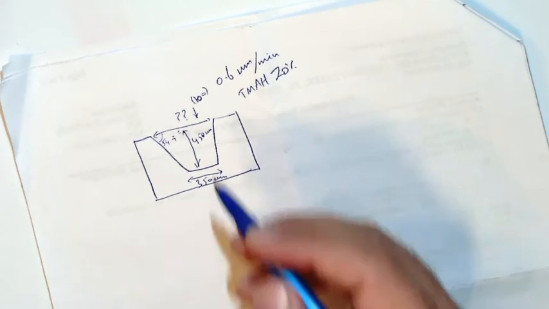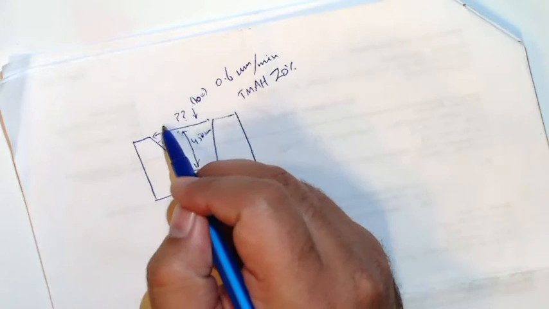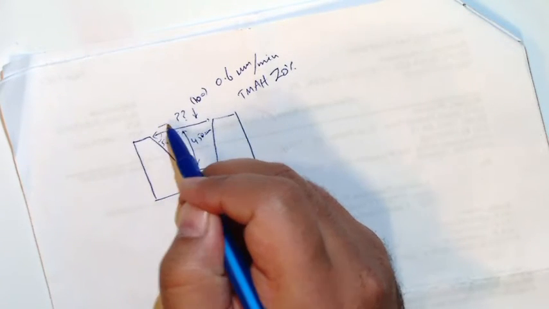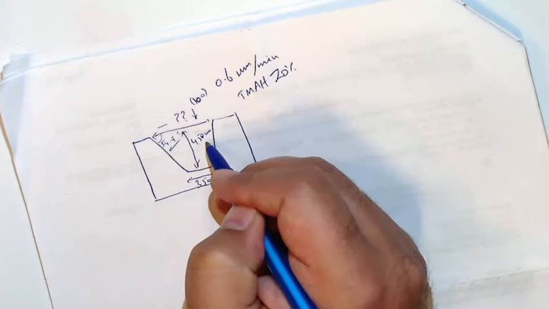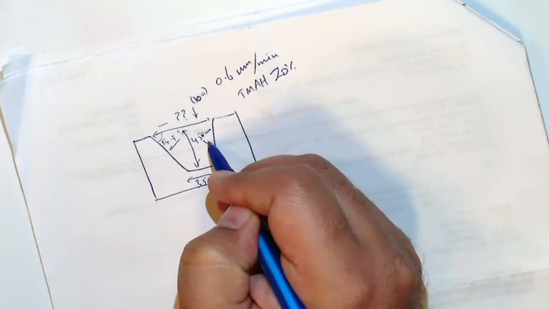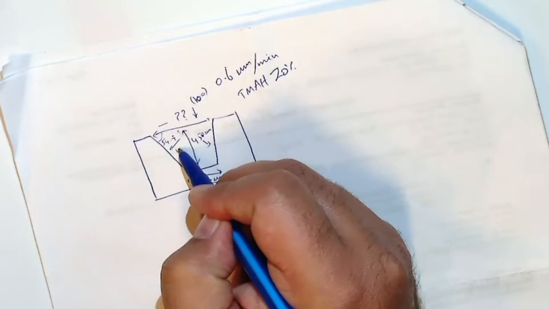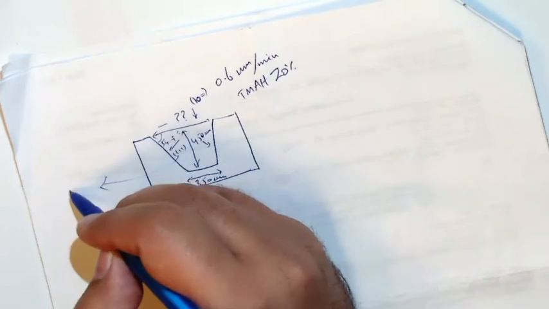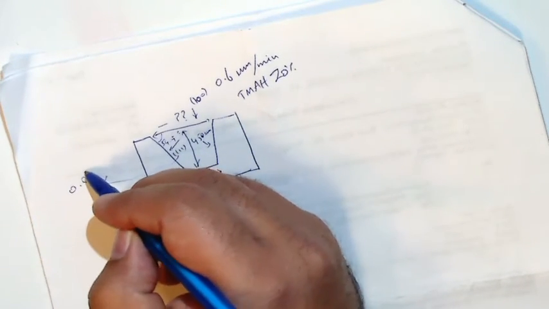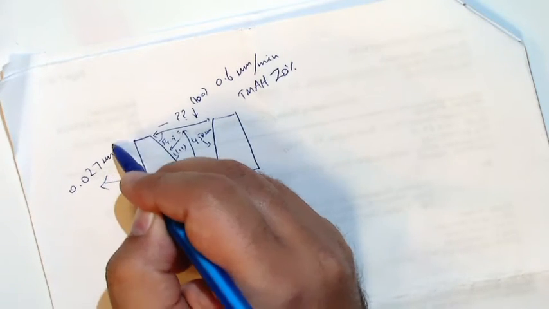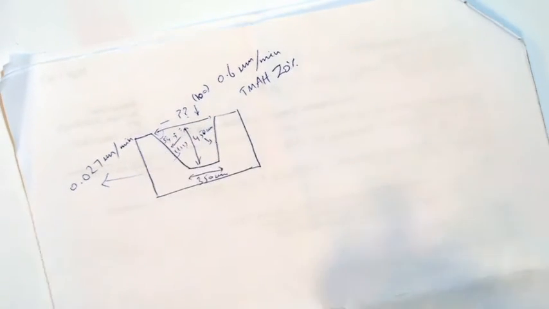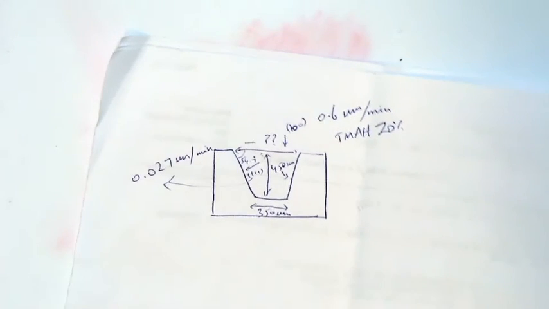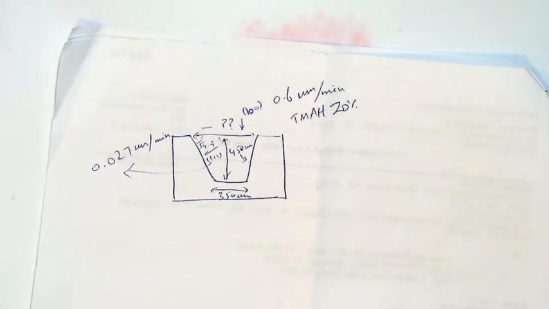So, and then there was an etching rate in that direction, in this plane, which is 111, and this was 0.027, I believe, micrometer per minute. So these are the things which were given to you at the start, and now the question was how we can calculate how much would be our starting window.